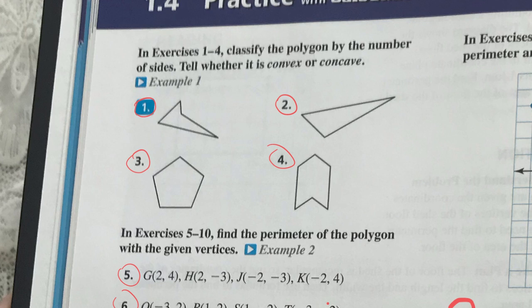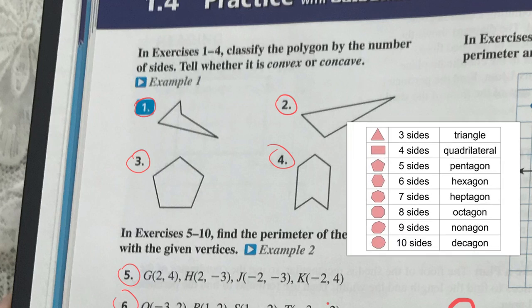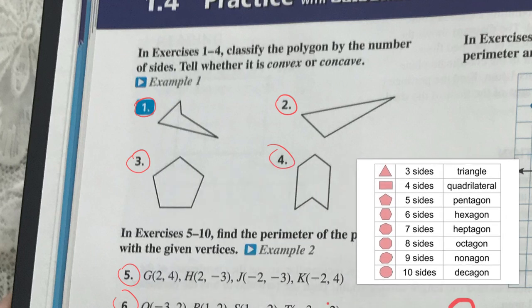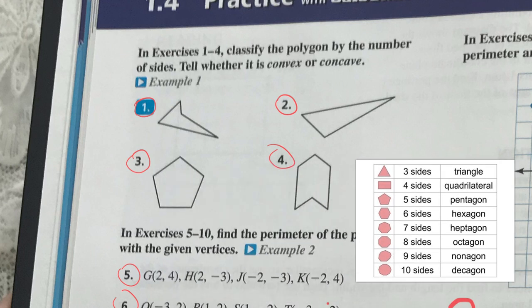So let's see. In exercises 1 through 4, classify the polygon by the number of sides. Tell whether or not it's convex or concave. Okay, so when you're classifying polygons by the number of sides, you're really going to refer to this information here, which is something, unfortunately, that you will have to memorize. So 3 sides is a triangle, 4 sides it's a quadrilateral, 5 sides is a pentagon, 6 sides is a hexagon, and whatever you have to do to memorize that, you should do. Use your imagination, as much as possible.